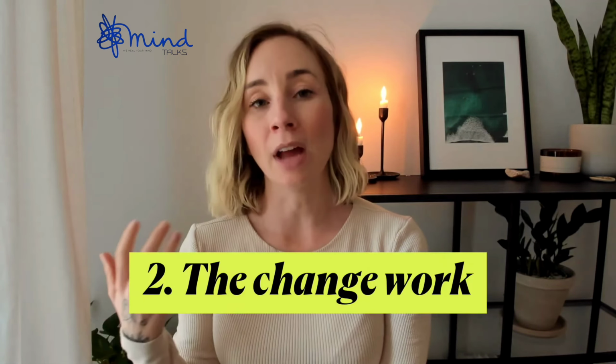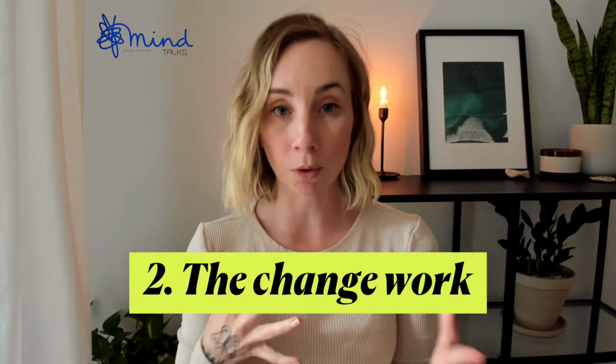Step 2 is the change work. So now by this point, you have spoken with your client a fair bit, you've gone through the discovery phase, you've really helped them uncover what's going on for them, you're asking powerful questions, you're really getting them to talk a lot. So in the first step, they're going to do a lot of the talking. They're going to do most of the talking. You're going to be just asking questions. Then you can move into step 2, which is the change work.